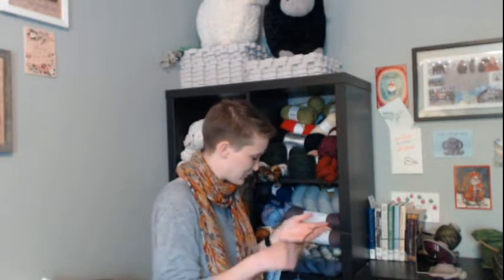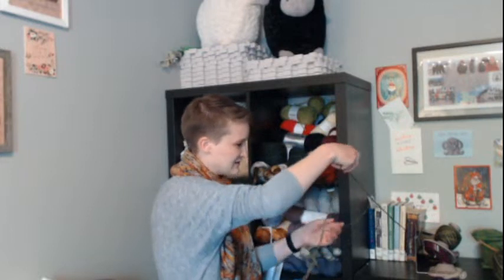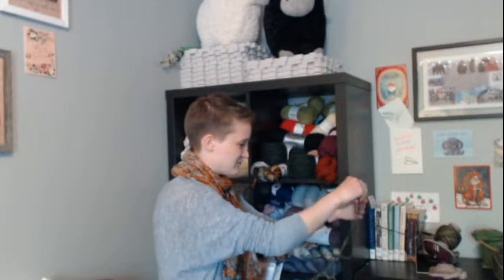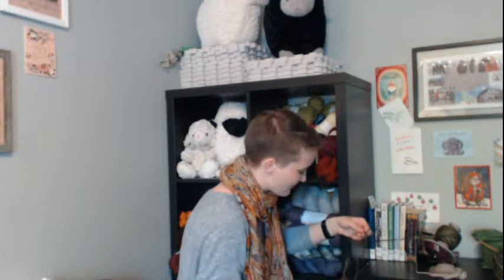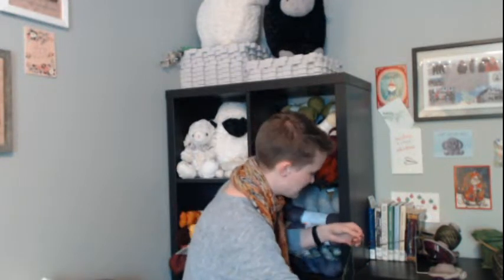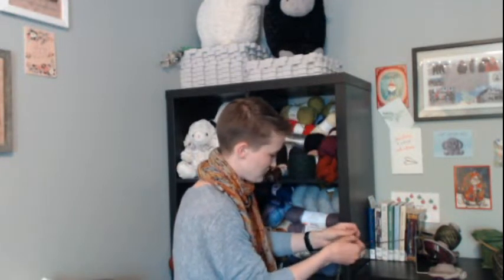So what happened is that there was a point where I didn't like how it was pooling, and so I just pulled the yarn, and I was planning on breaking the yarn so that I would know where that was, and I forgot to do that beforehand. Here we go. And now I'm just gonna do a little magic knot.